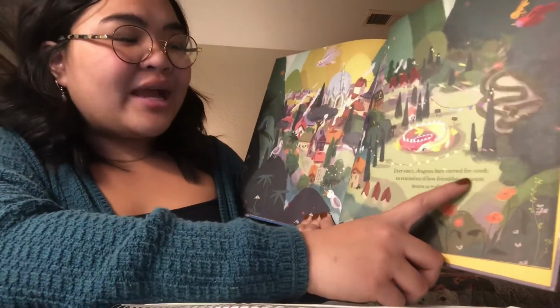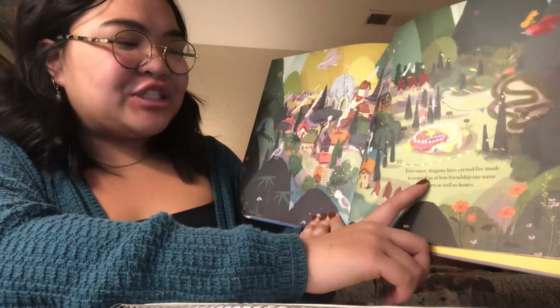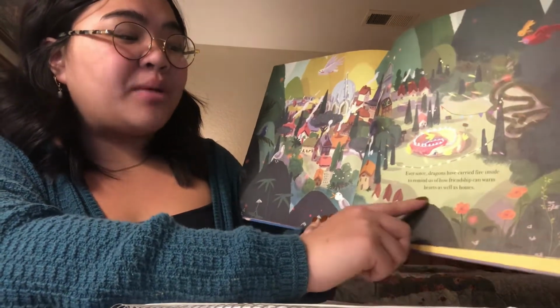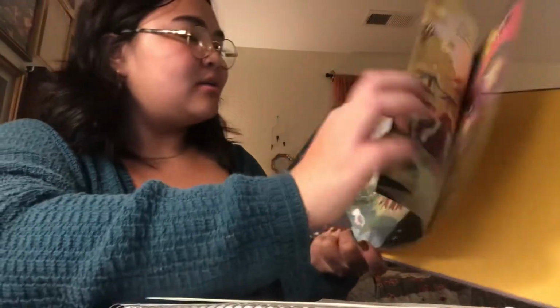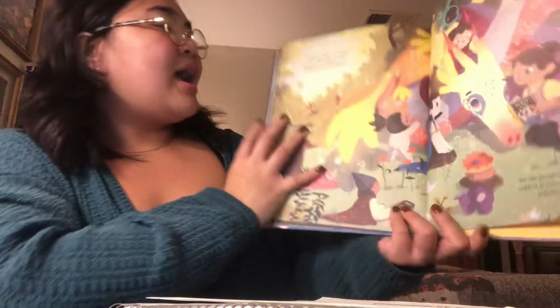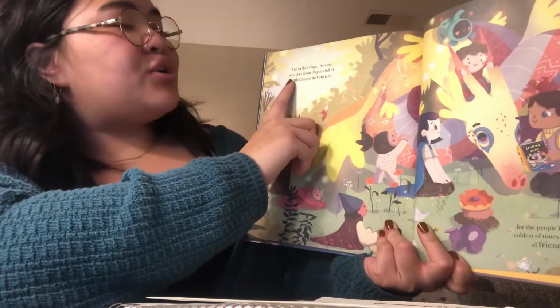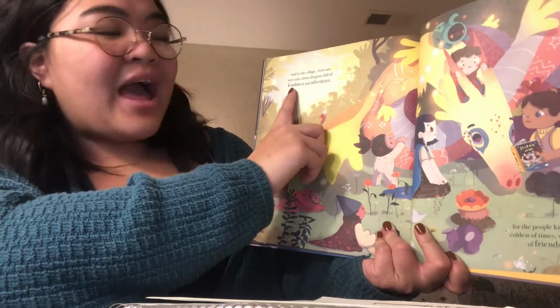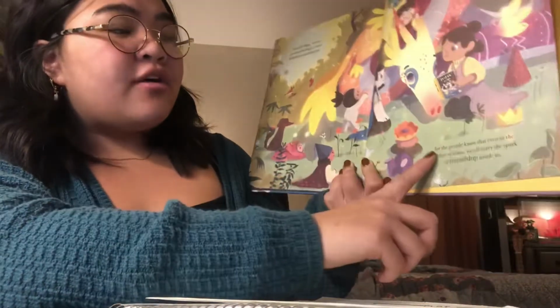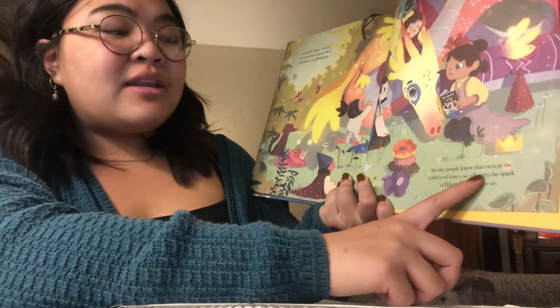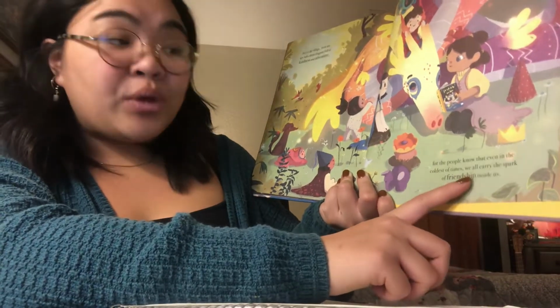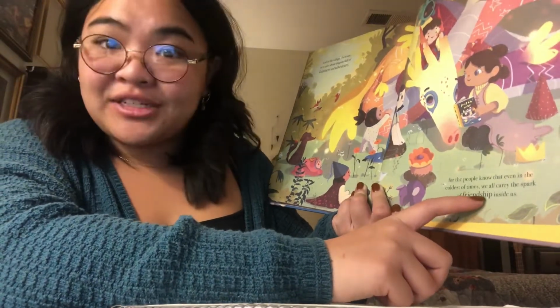Ever since, dragons have carried fire inside to remind us of how friendship can warm hearts as well as homes. And in the village, there are new tales about dragons, full of kindness and adventure. For the people know that even in the coldest of times, we all carry the spark of friendship inside of us.